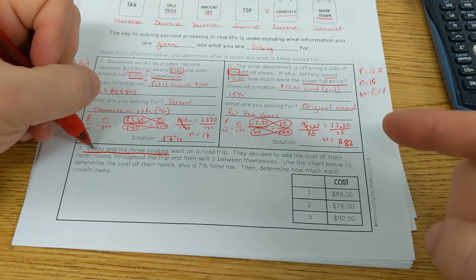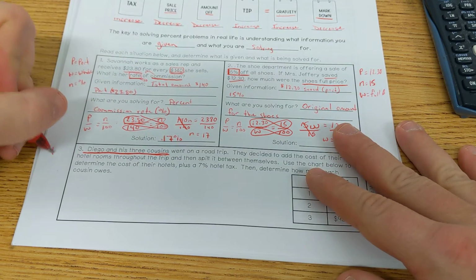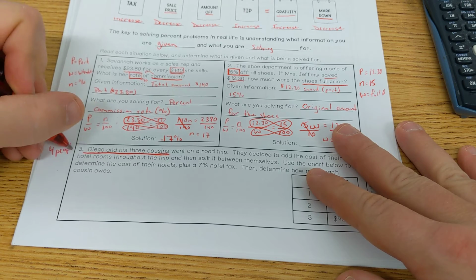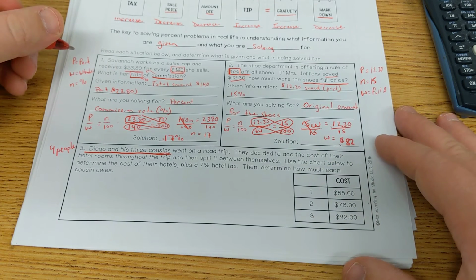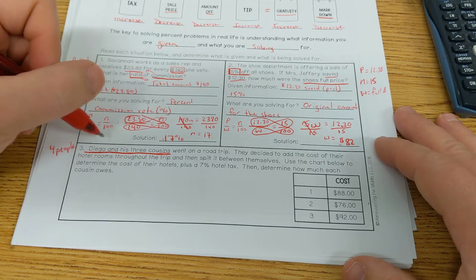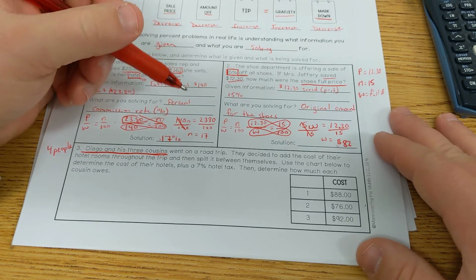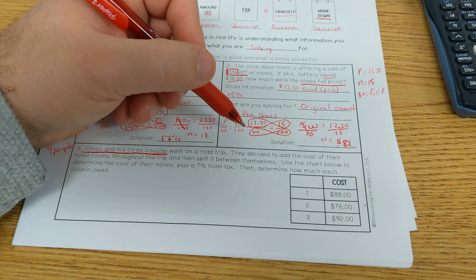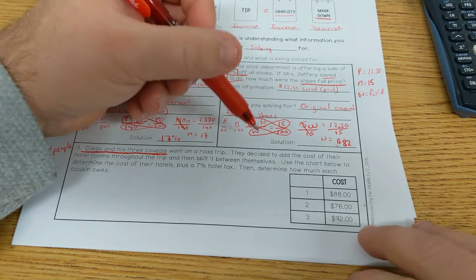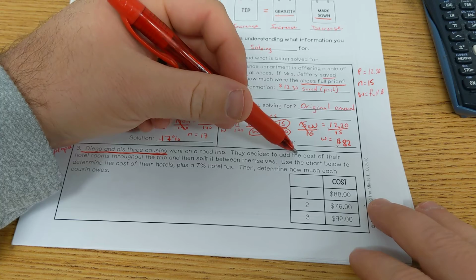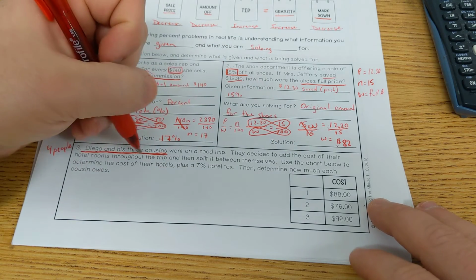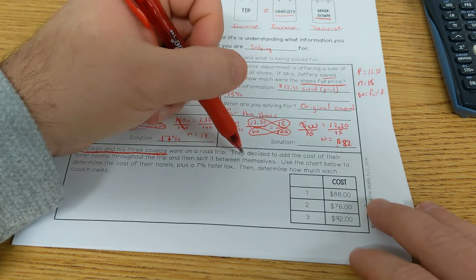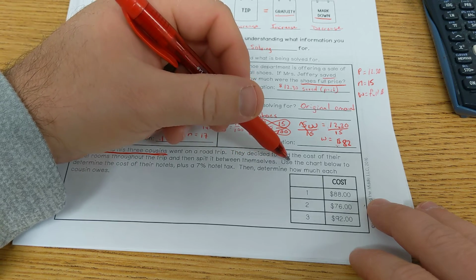Well, 3 cousins plus Diego, so 4 people altogether. We need to make sure when we're doing this that we see that. Went on a road trip. So they decided to go on some trip somewhere. They decided to add the cost of their hotel rooms throughout the trip and then split it between themselves.